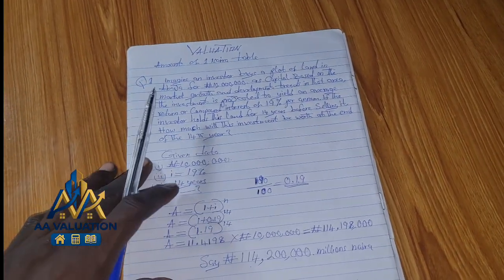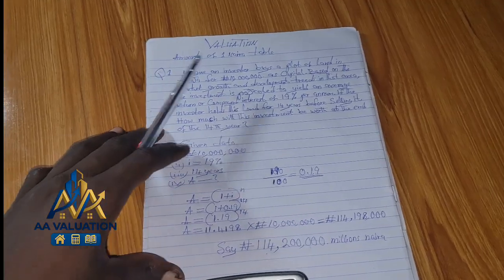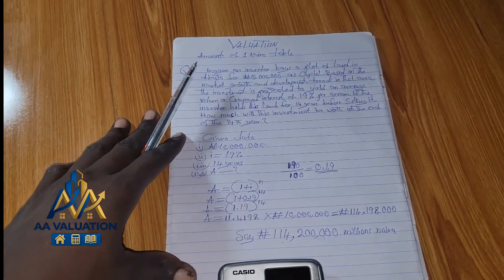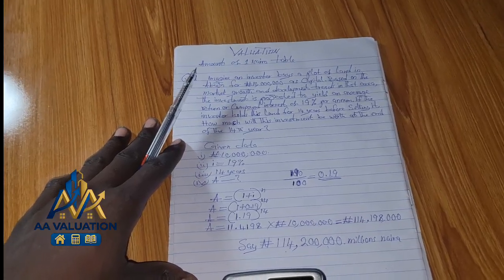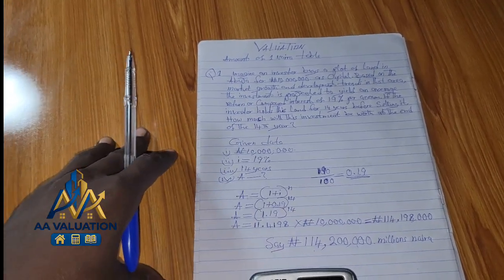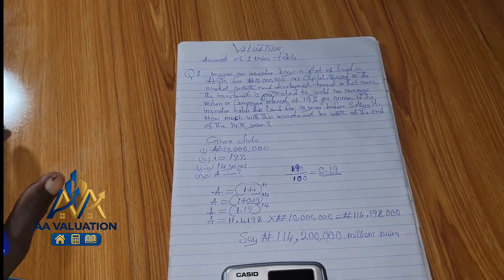This is the investment procedure, investment analysis under real estate. So if you do not understand, you can contact me. I am ready to explain to you.